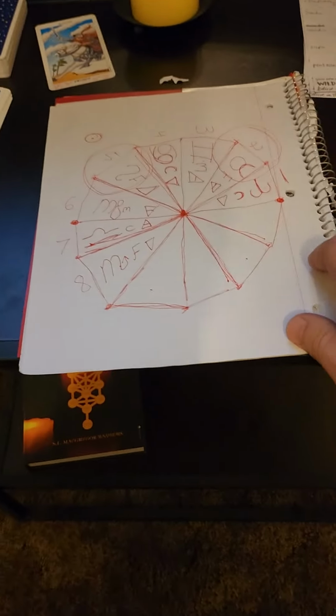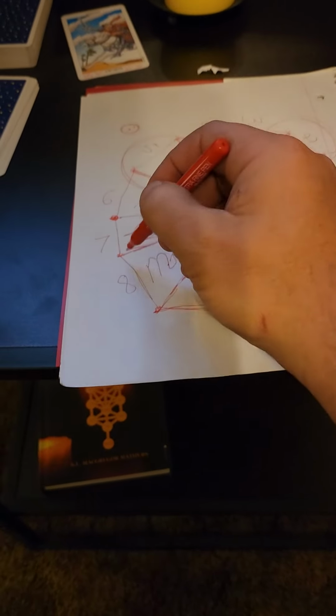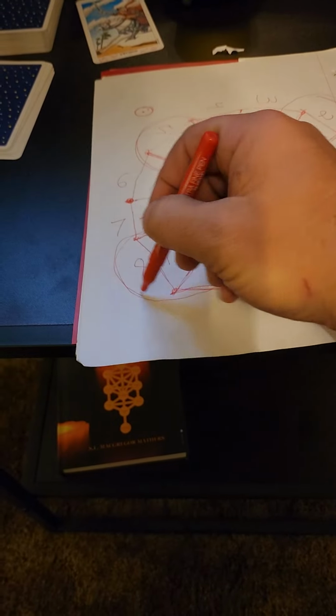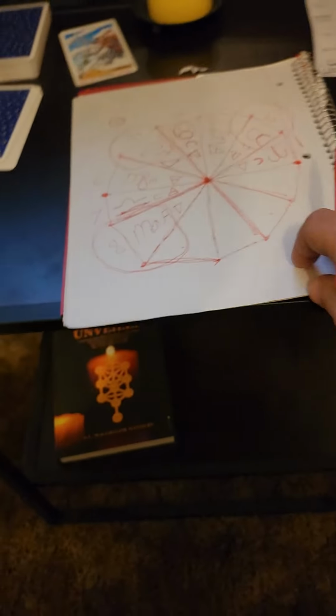And that is Scorpio, right? And once again, we have another fixed. So this is the essence of water. So if you want to know the essence of what water is, it's Scorpio. It is fixed Scorpio.